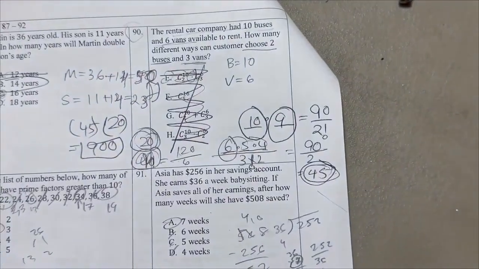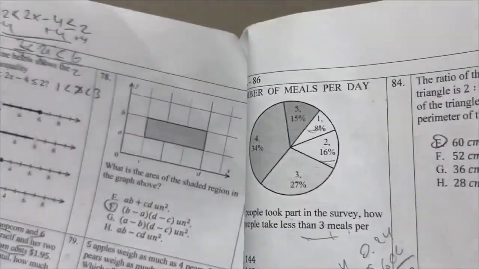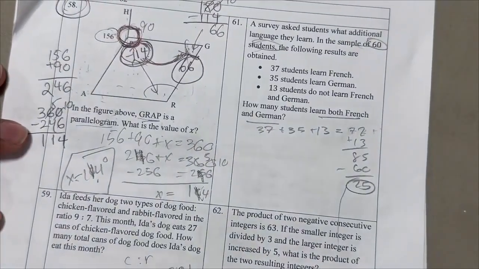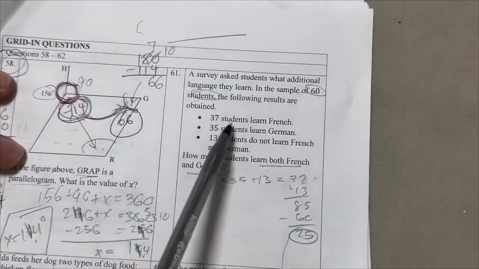So is there any other question? Would you like me to go over? Let me see. All right, so let me check if you did it right.